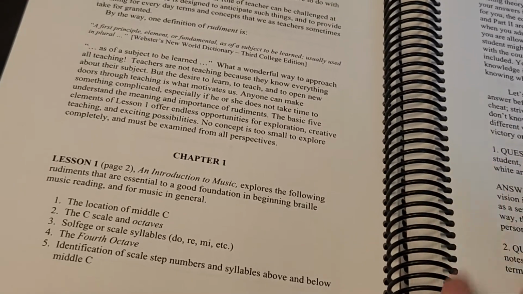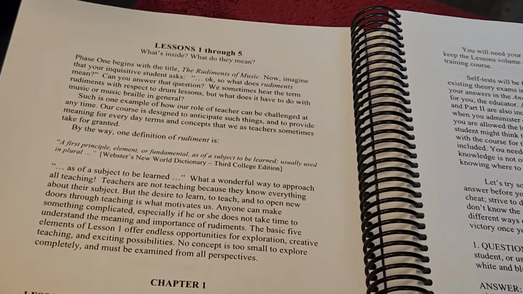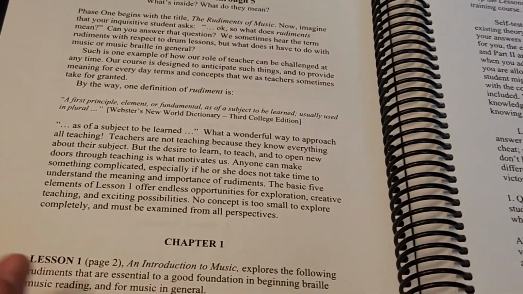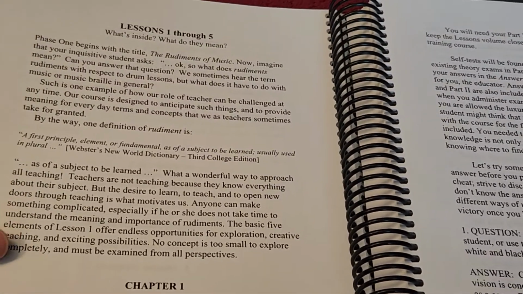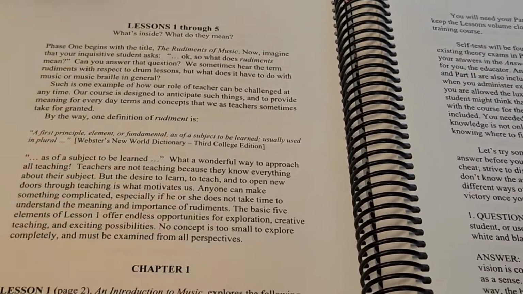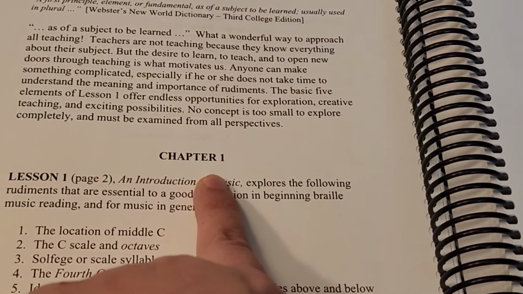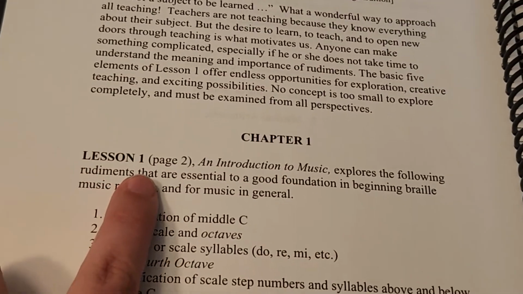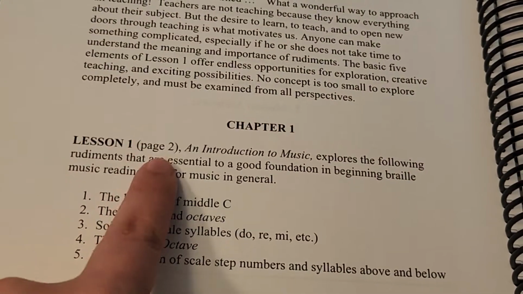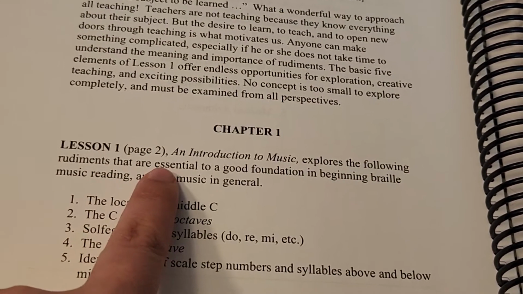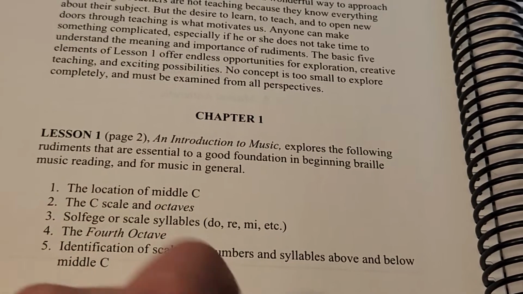So I'm just skimming through here. I'm not exactly sure what all this is, but it must be really important. Otherwise it wouldn't be in the book. But chapter 1 here looks like it's got lessons, and then it tells you what page in the student book that's in, so that's nice.